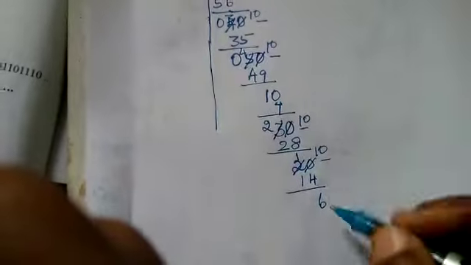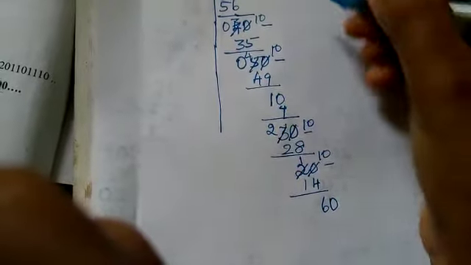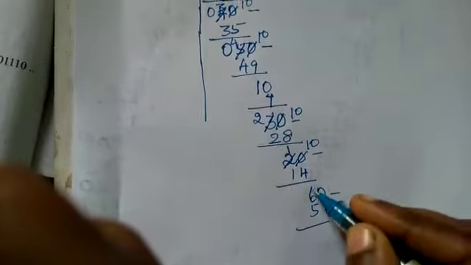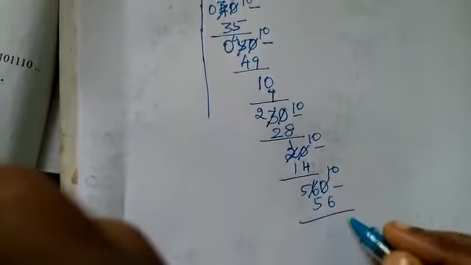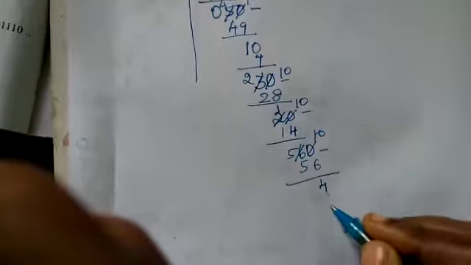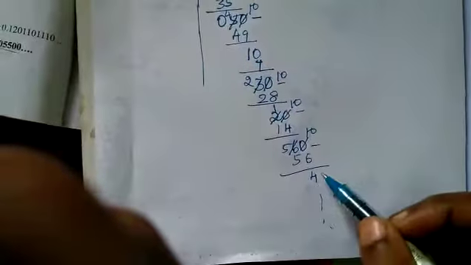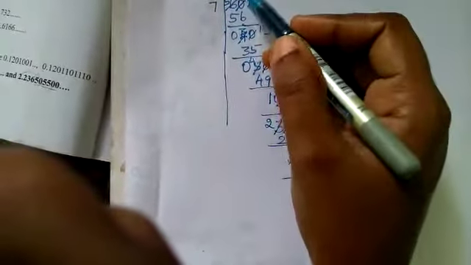There is a decimal sign, so we can add a 0. Now how many times? 7 8s are 56. Now can you subtract? So we borrow. This became 10. This became 4. It goes on continuously. The same is repeating. Again we put 0. 5 7s are 35. The same. So we stop this one.